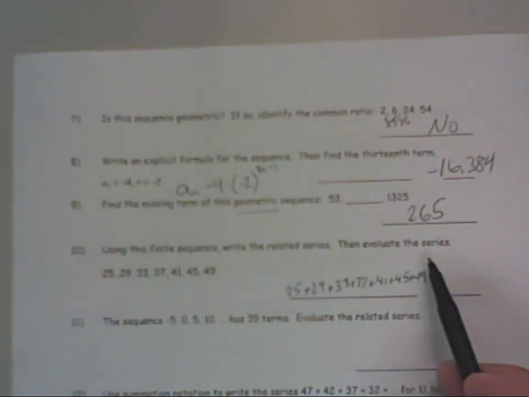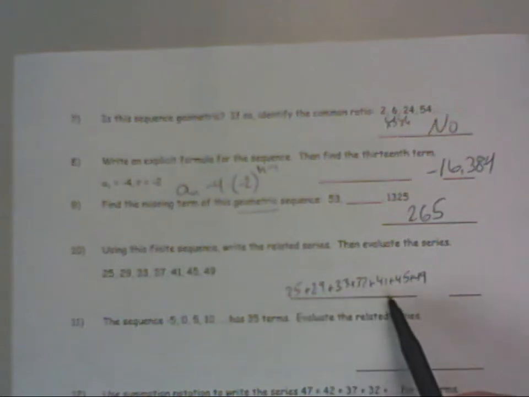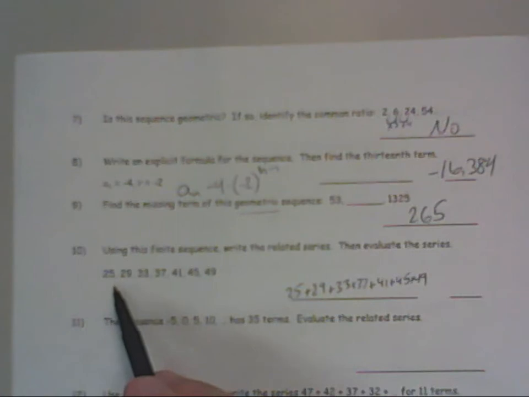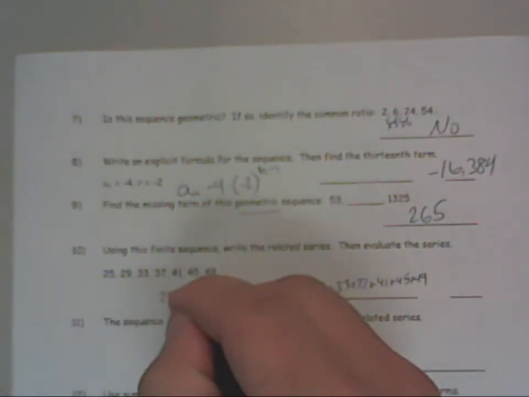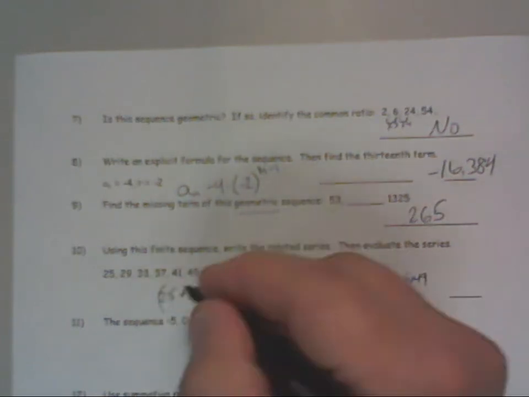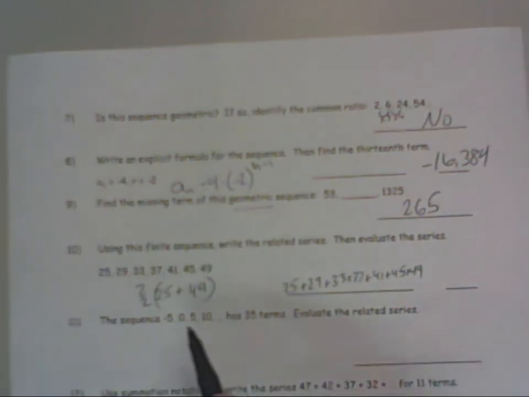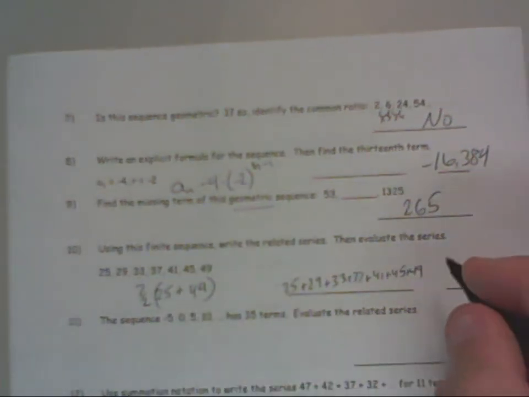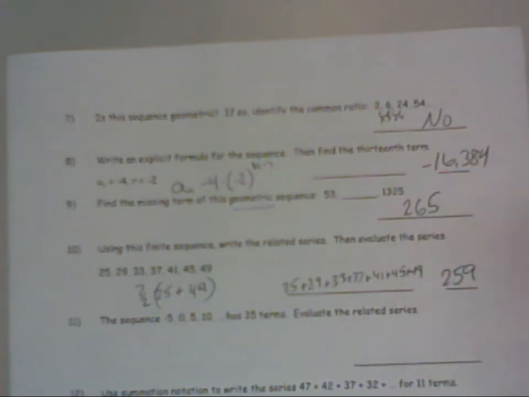And then when it says evaluate the series, we basically want to add all these numbers together. So it is arithmetic because we're adding 4 each time. So we're going to take the first term, which is 25, plus the last term, which is 49. There are 7 terms, so we take 7 divided by 2, and then times 25 plus 49. And that gives us 259 if we add all those numbers together.